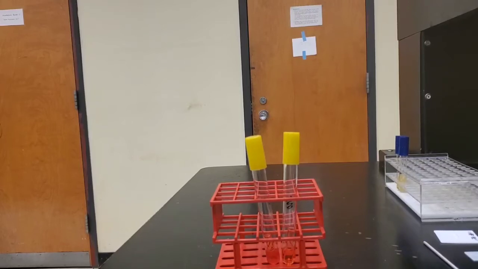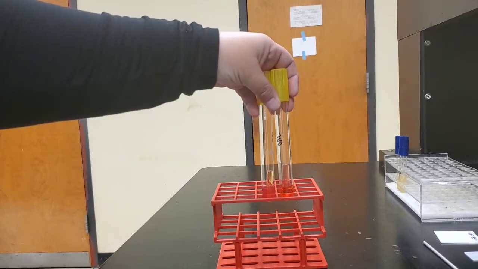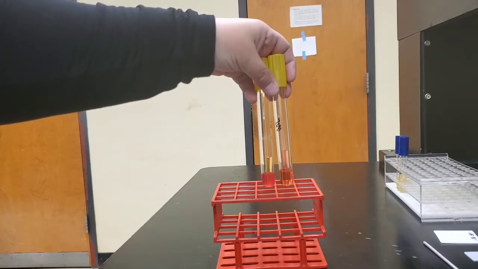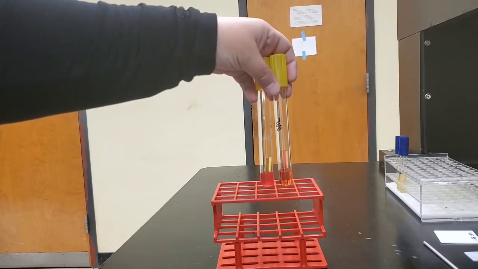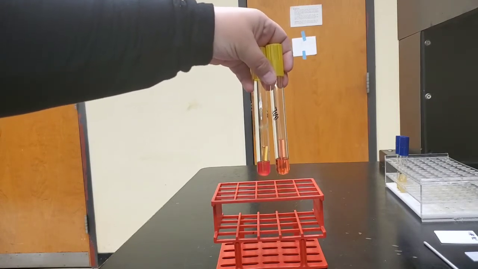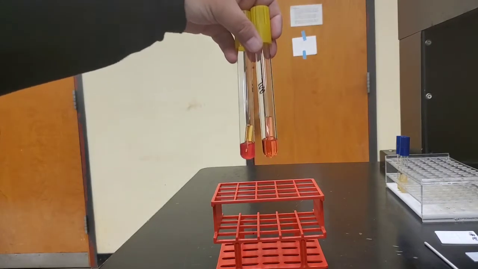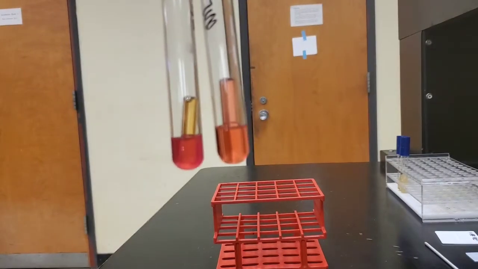All right, we are assessing the results of our fermentation test. So we used a carbohydrate setup with a Durham tube, phenol red broth, and a specific carbohydrate to test. We can see in this setup that we have some differences, so let's come in a little closer and look.